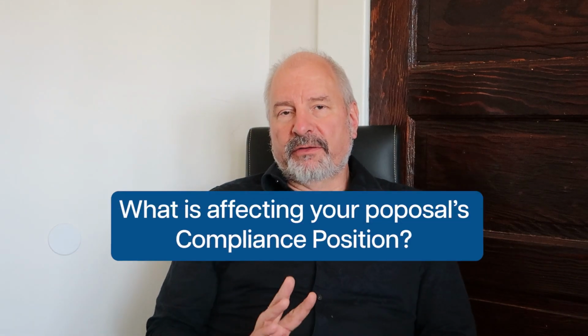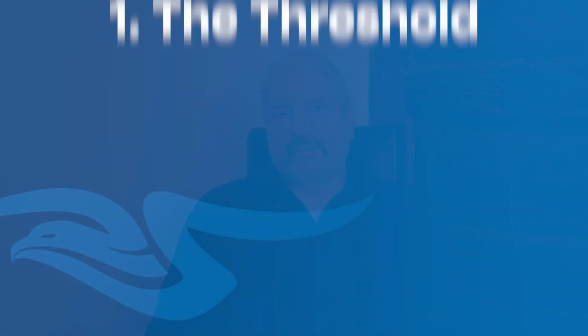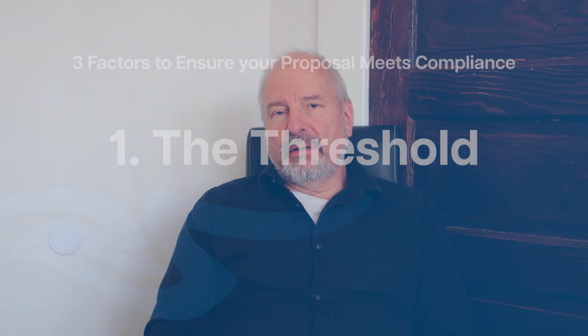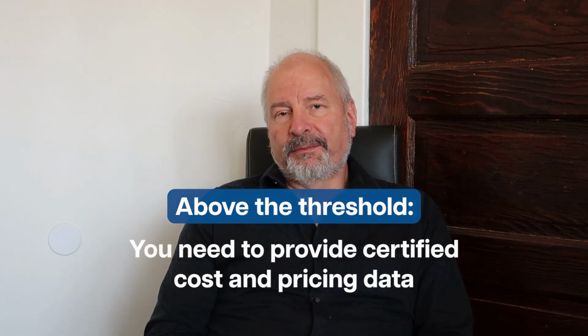There's really three points that affect the compliance position of your proposal. The first is the threshold. If you're above or below either the Simple Acquisition Threshold or the Truth in Negotiations Act threshold, which recently went up from $750,000 to $2 million. If you're above that threshold, then you need to provide certified cost and pricing data. So that means you have a much stricter compliance requirement.